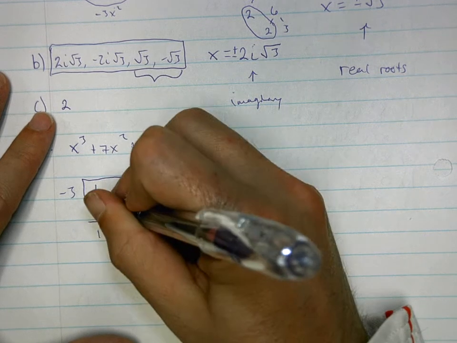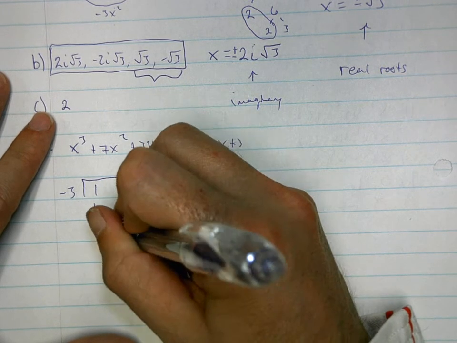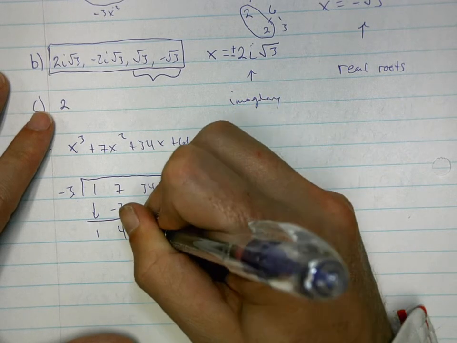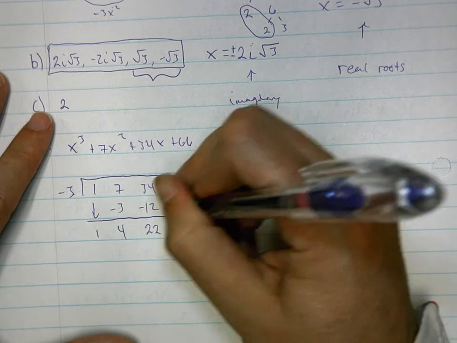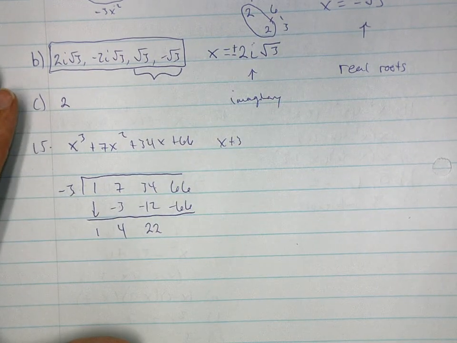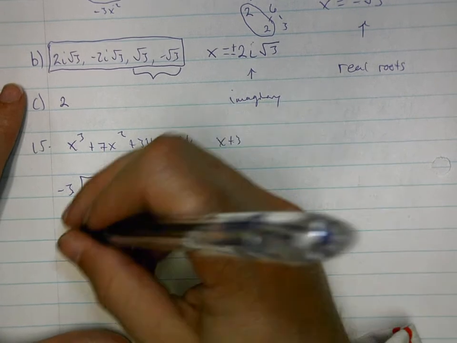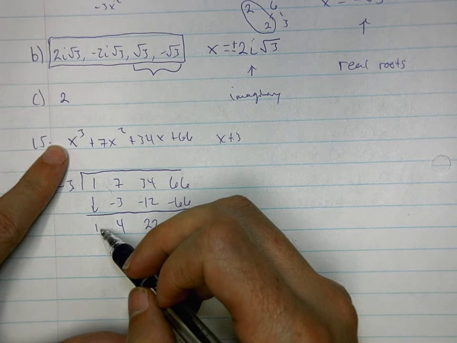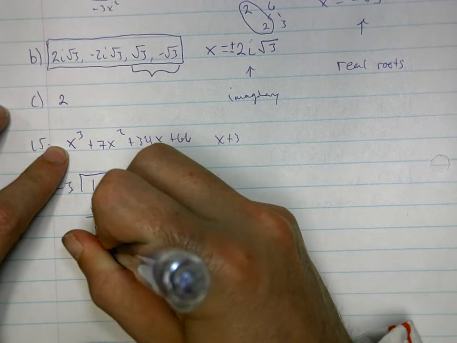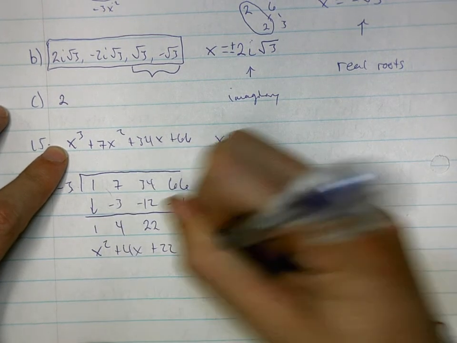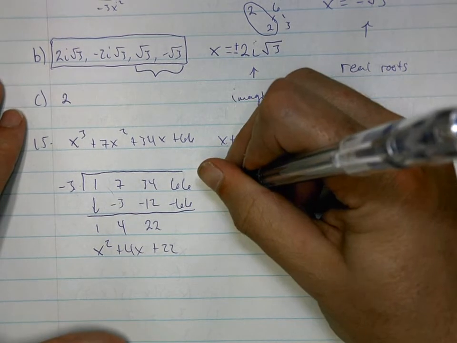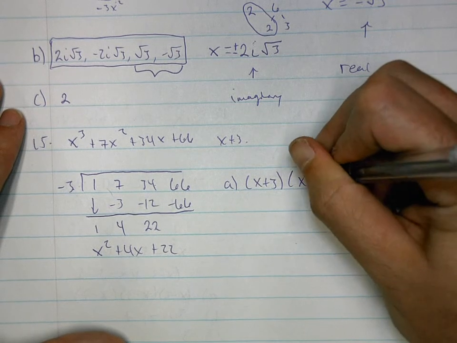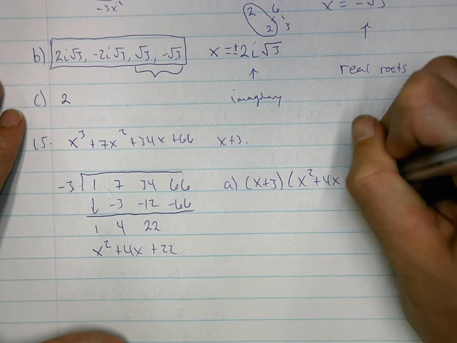7 minus 3 is 4. Negative 3 times 4 is negative 12. 34 minus 12 is 22. Negative 3 times 22 is negative 66. And the leading degree should be 1 less than the original problem. So this is x squared plus 4x plus 22. So in factored form, part A, we get x plus 3, because that's a factor, and x squared plus 4x plus 22 is the other factor.